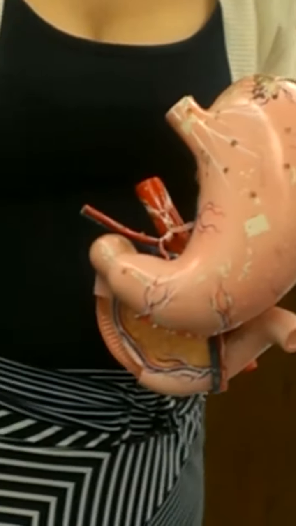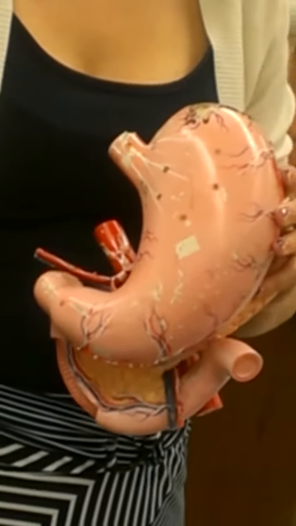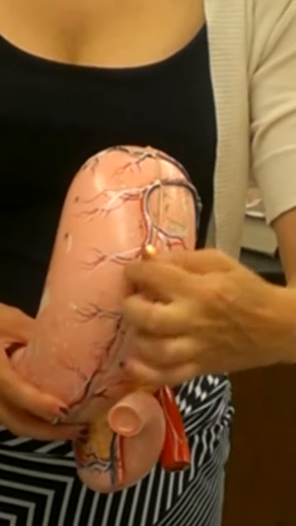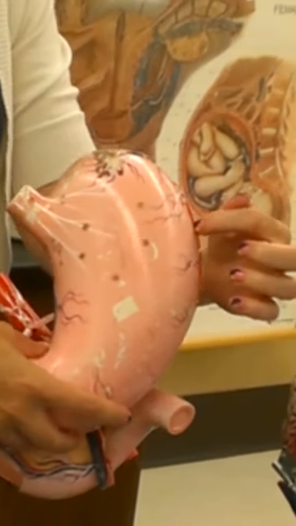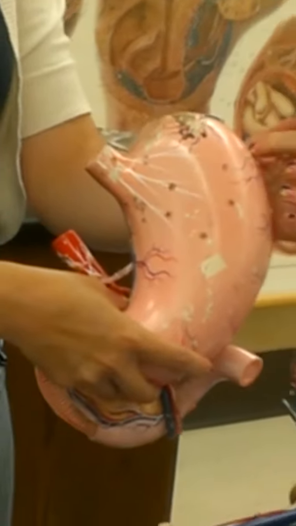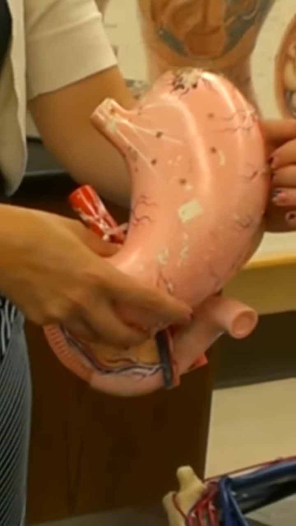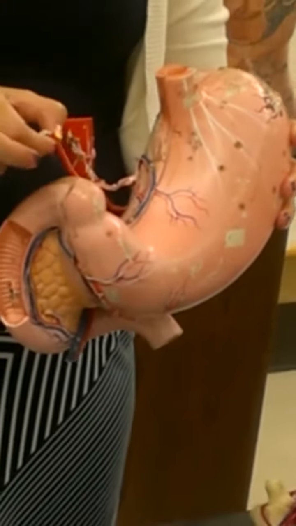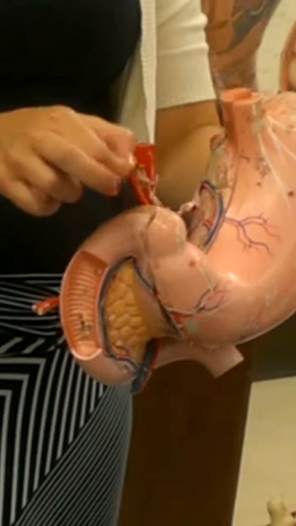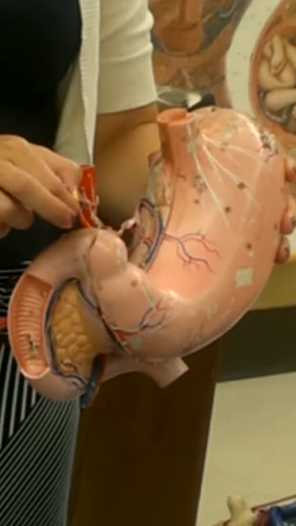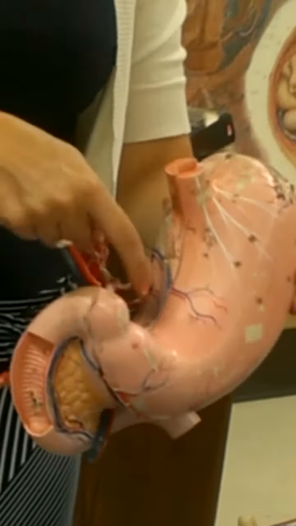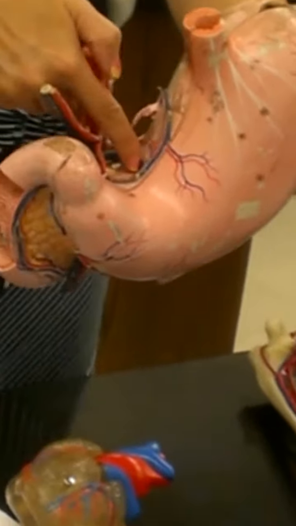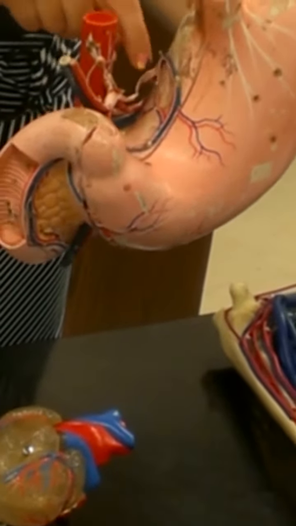Okay, the left gastroepiploic is this one on the outside. So that's the left gastroepiploic. Common hepatic is this one off to the right. The right gastric is this little guy. So it makes a circle with the left gastric.